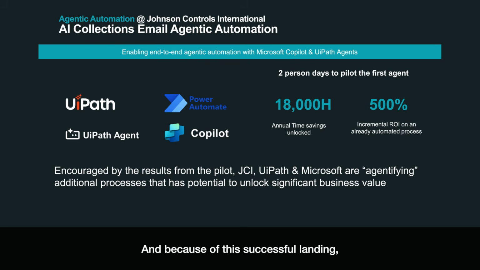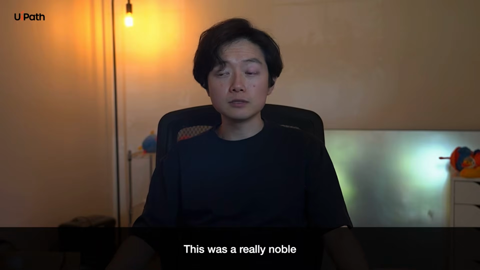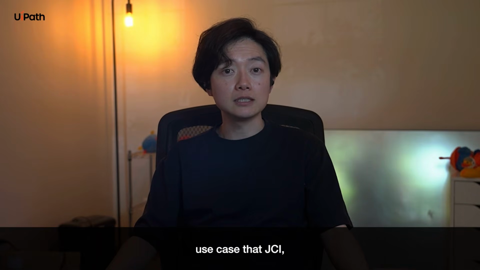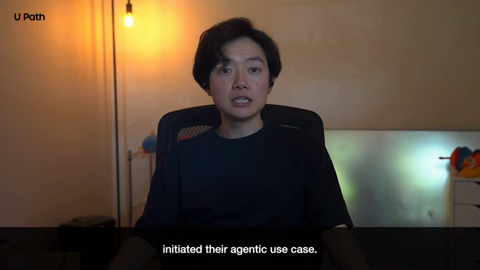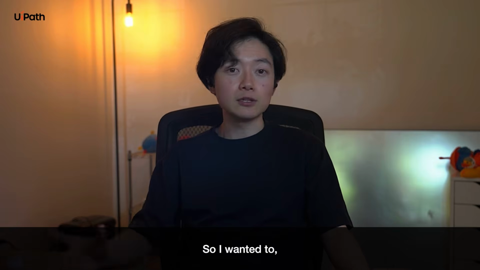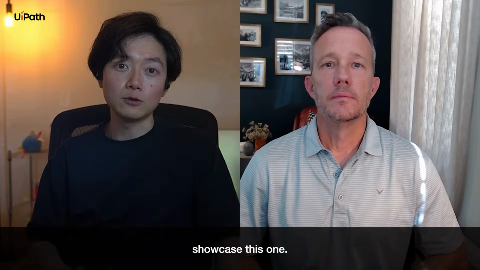And because of this successful landing, now Johnson Control is going to even more agentic in terms of the way they're going to automate things. This was a really novel use case that JCI initiated their agentic use case. So I wanted to showcase this one.